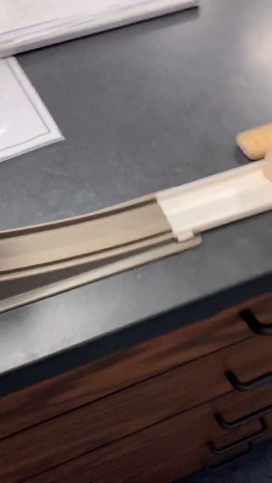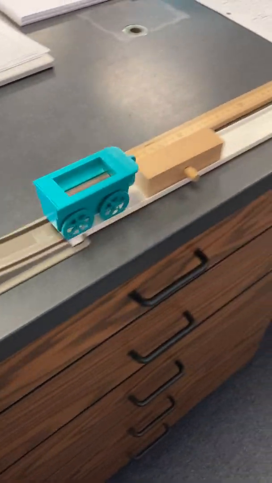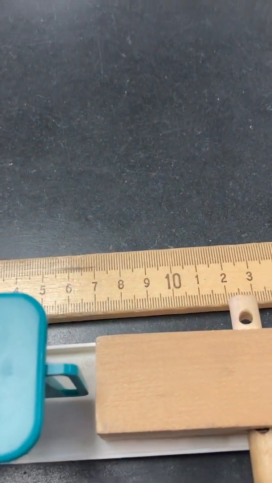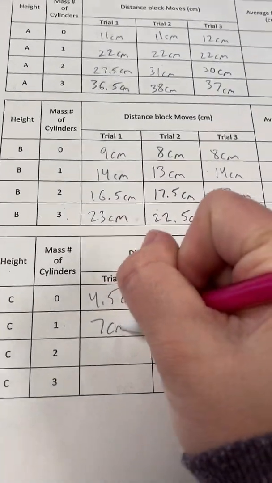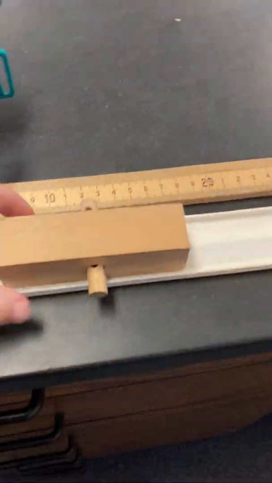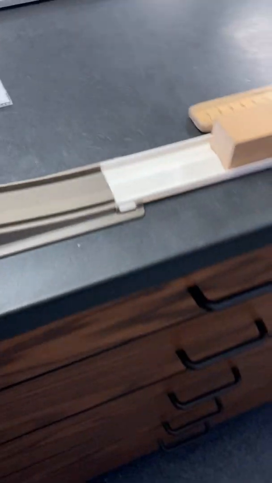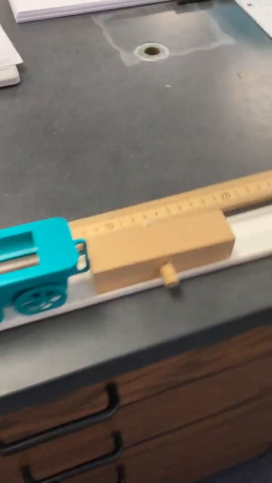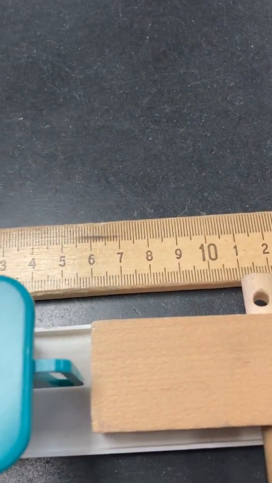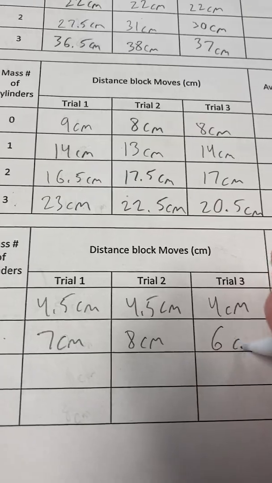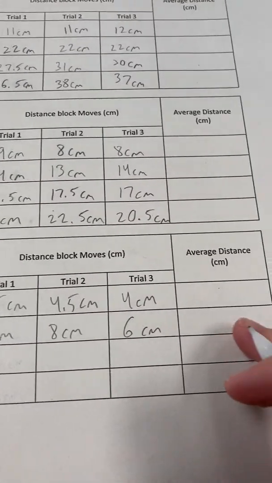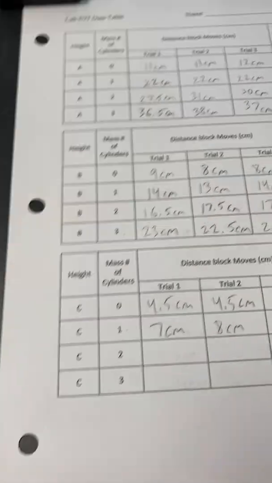Okay, trial 1, about 7 centimeters. Okay. Trial 2 with 1 mass. That's about 8 centimeters. And trial 3. 6 centimeters. Add your 3 trials, divide by 3 to get your average. Now we're going to add 2 cylinders of mass.